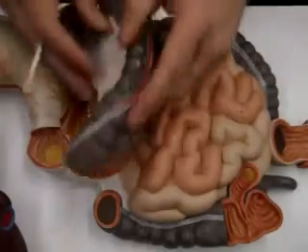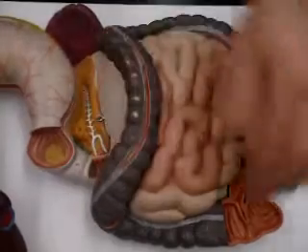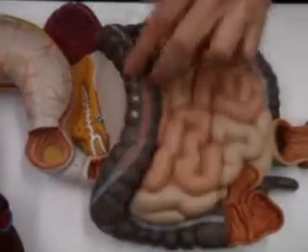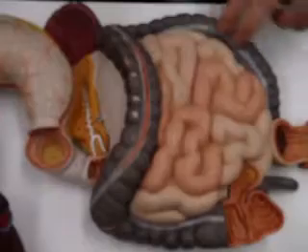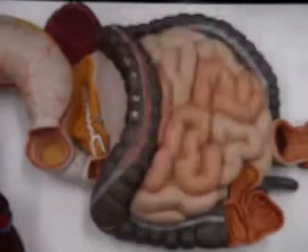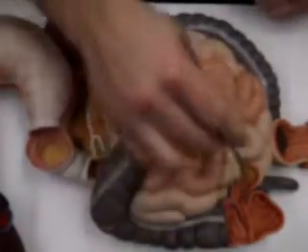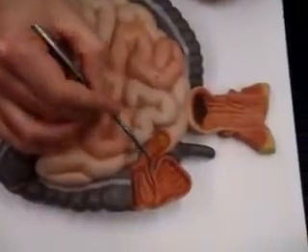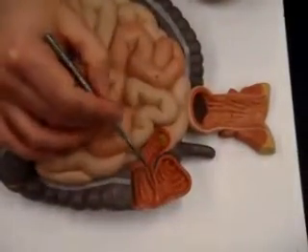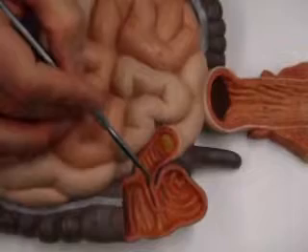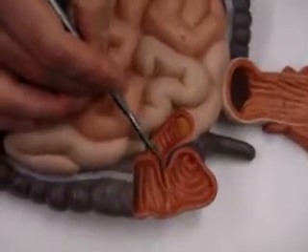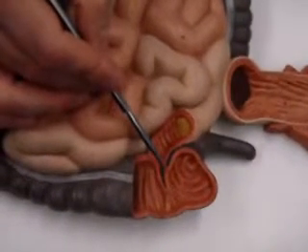Next is the large intestine. So that's one of the pieces I'm putting on. All of this in this purplish color is the large intestine. So we start off here. This is a valve in between the small intestine and the large intestine. That valve there is called the ileocecal valve. So that is the ileocecal valve.